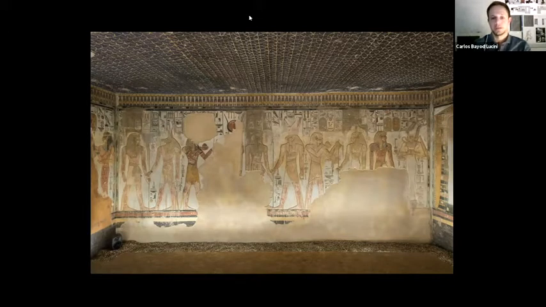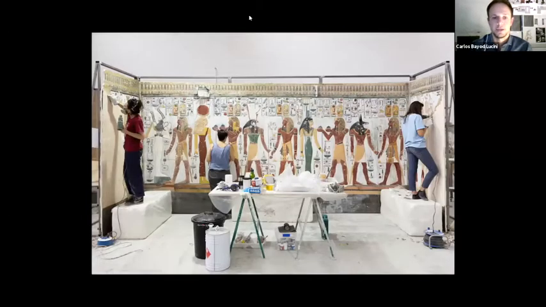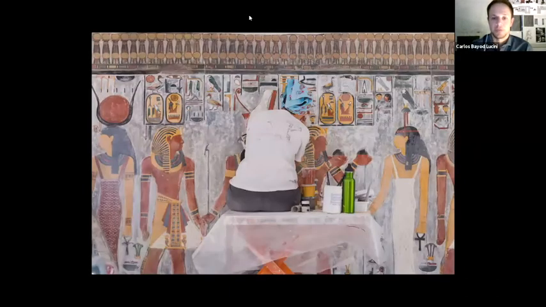This image that's on the screen now is our facsimile of the room, exactly as it was recorded in 2016. But we also tried to create a reconstruction, like a restitution of what would have been the original colors as part of the exhibition.